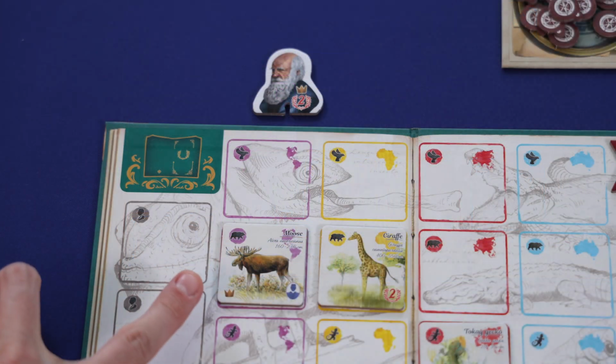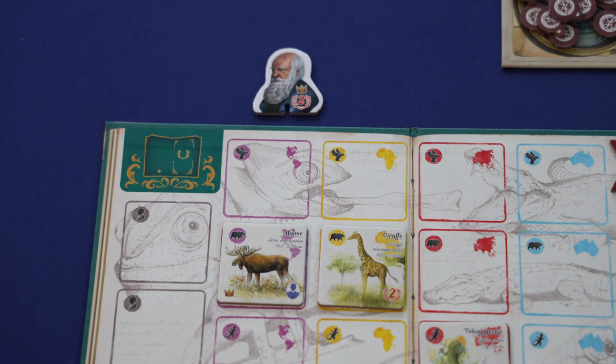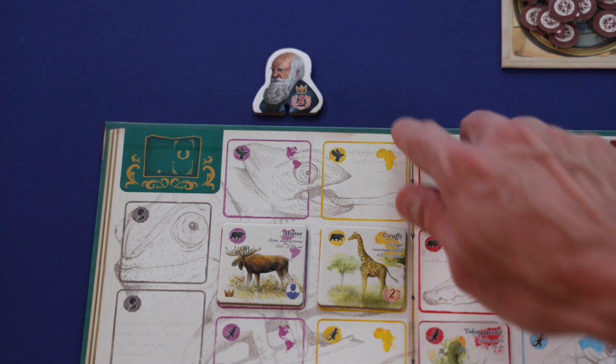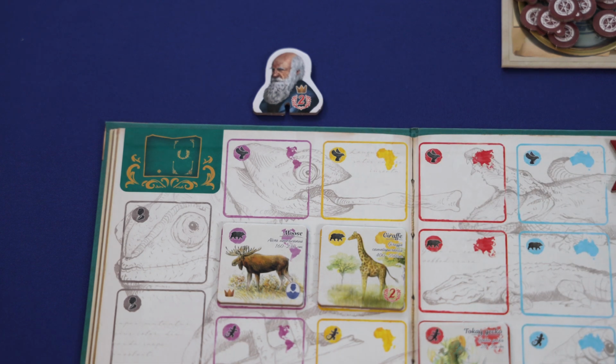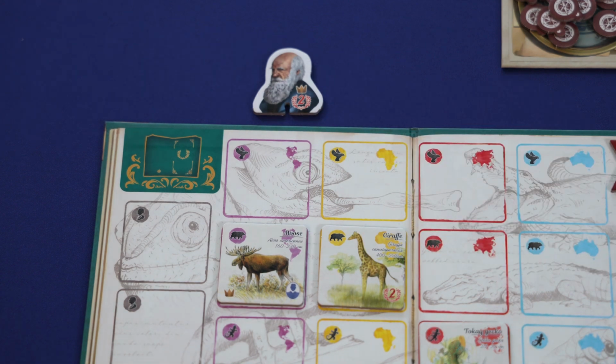It's also important to note that if a player ever places an animal tile that has this symbol here, that's an emblematic tile, and if a player places that tile, they would take the Darwin token from whatever player currently has it. It's important to note that at the end of the game, this token is worth 2 points. If you place a tile and you already have the Darwin token, nothing would happen.